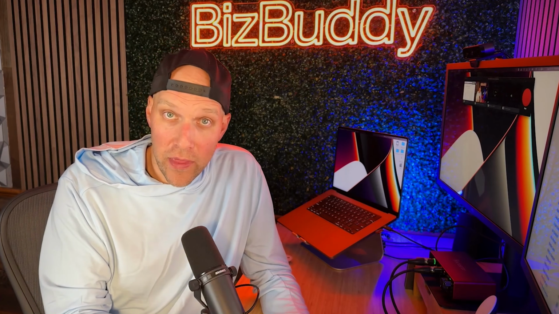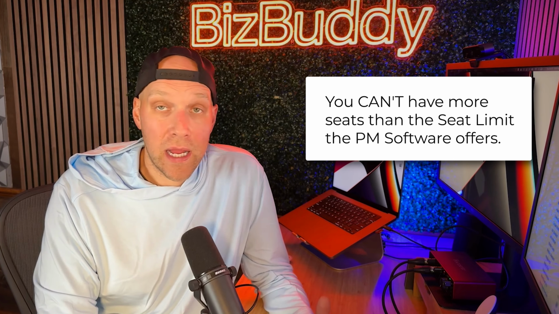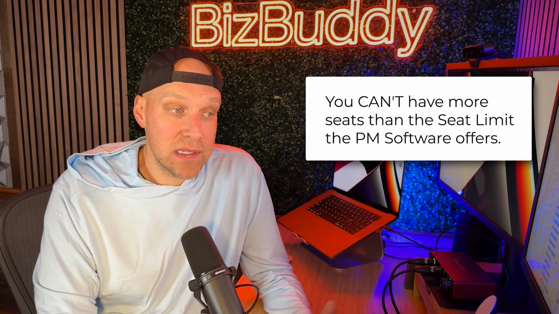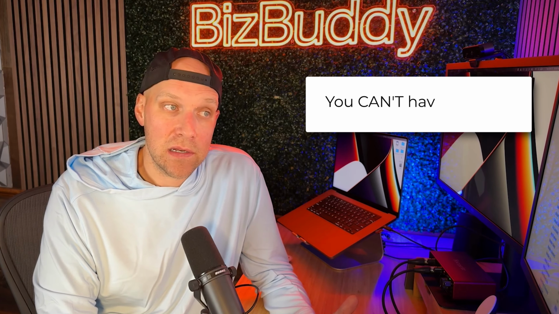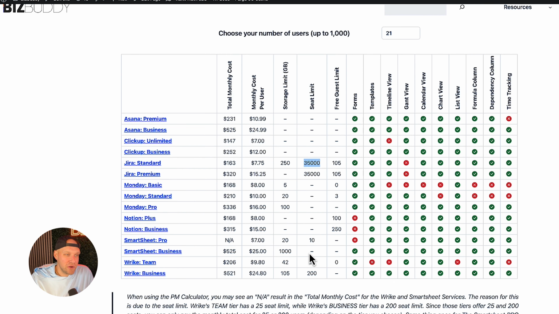And the reason for that is you can't have a 21 seat user or account on that service. But SmartSheet Business, you can, and that's what your monthly price is going to be. So again, seat limit, I guess technically we can only go up to 1,000, so you won't even see it if you did 35,000 for Jira. But just know that there are seat limits, and if there's just a dash again, there is no seat limit. We already talked about the free guest limit past.